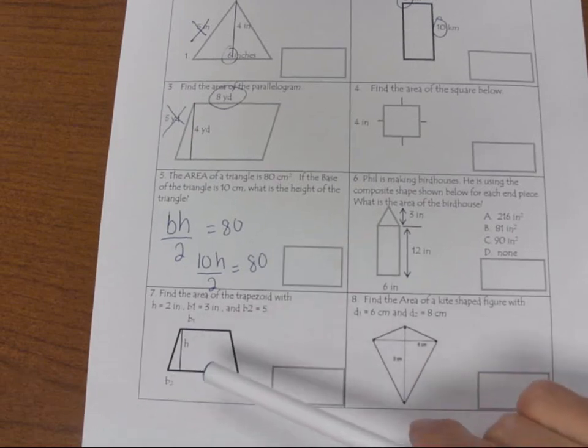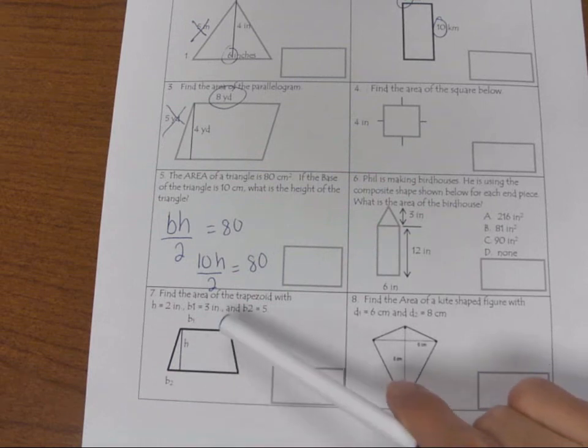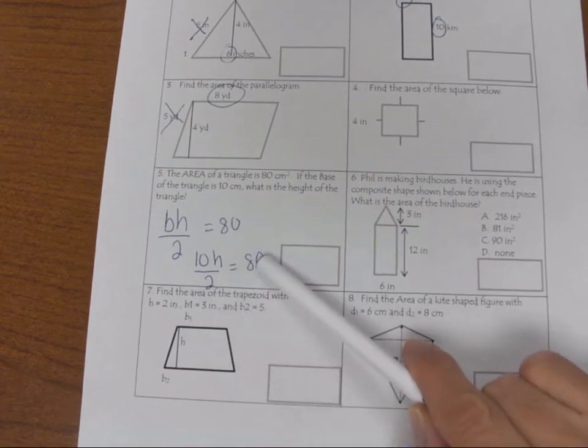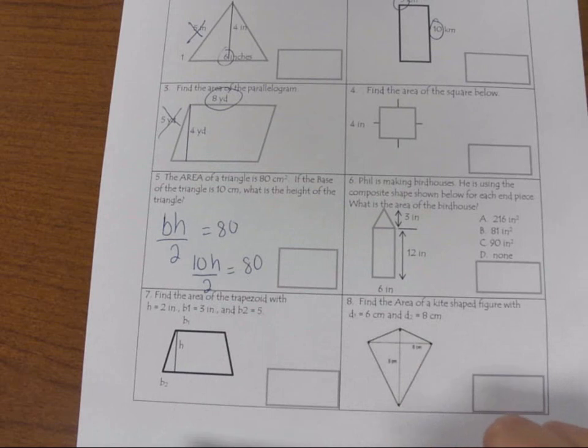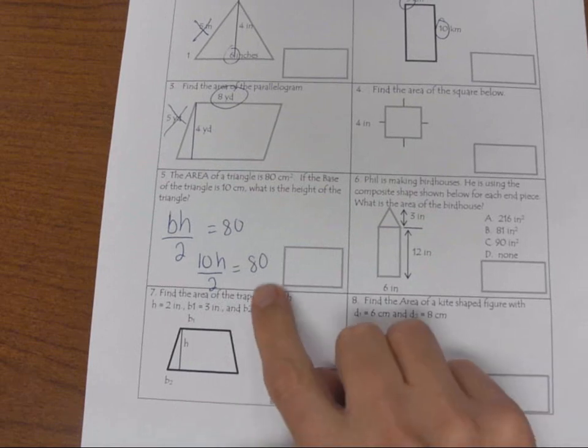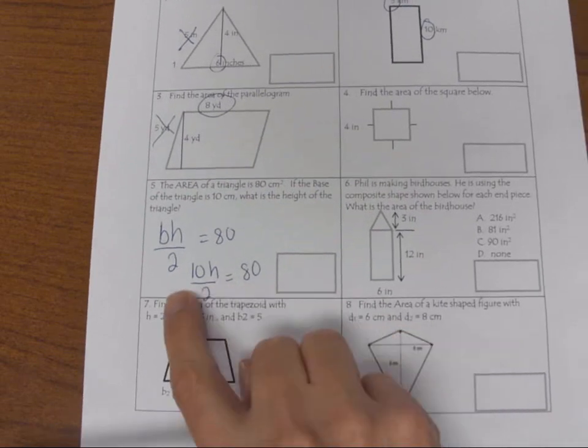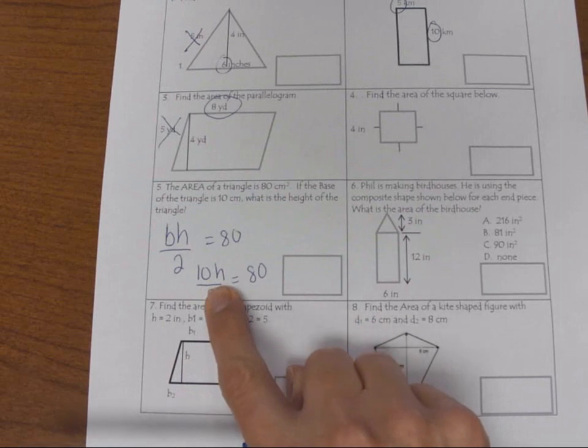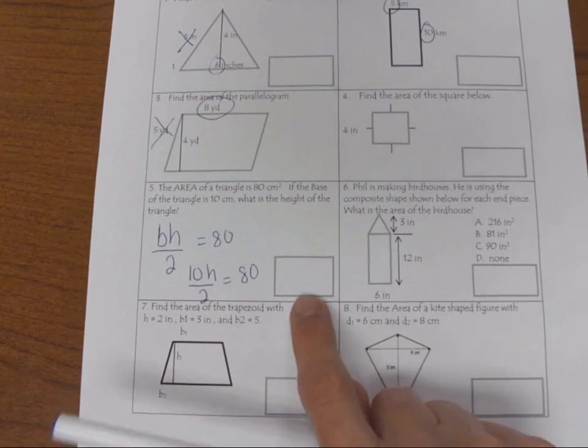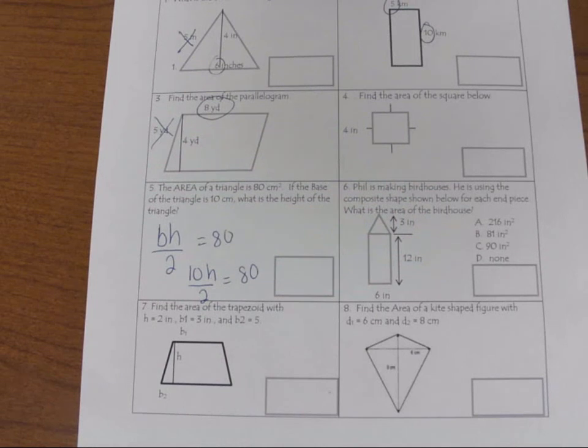So what times 10 when we cut it in half equals 80? Well, one thing I told you to think about is before you cut it in half, 80 is the answer after you cut it in half. So before, the answer is what? 160. So what times 10 equals 160? That's your answer here. Remember, it's centimeters.